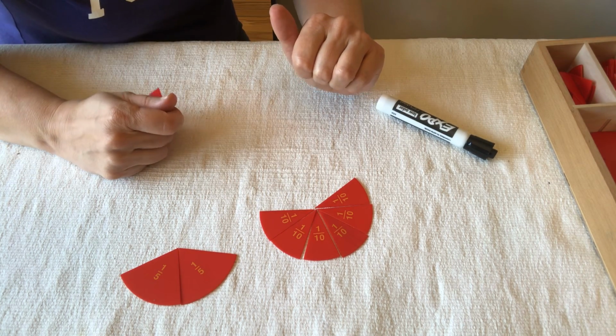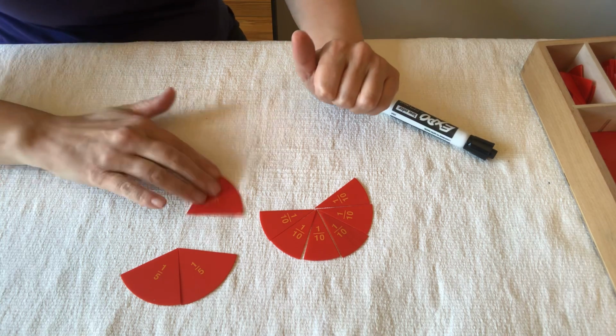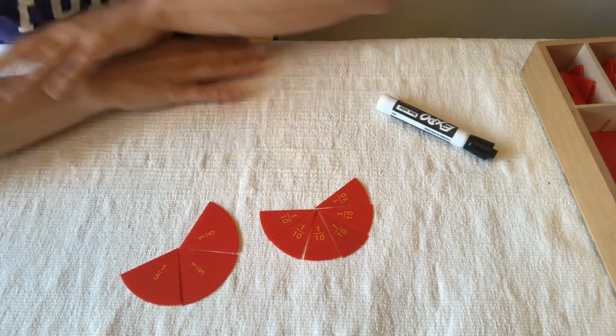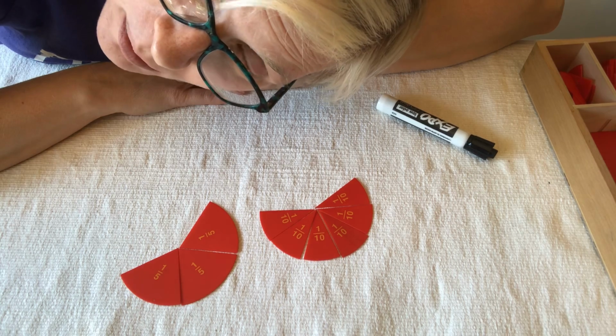Hey Siri, turn off timer. Okay, it stopped. Sorry about that. We're baking brownies.